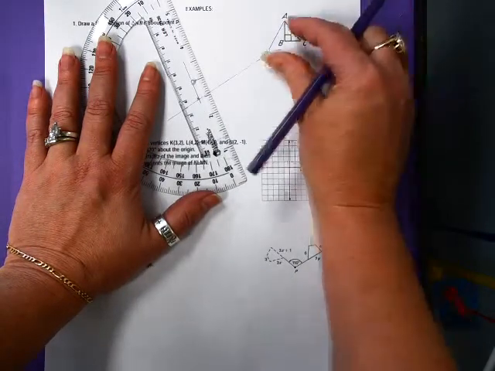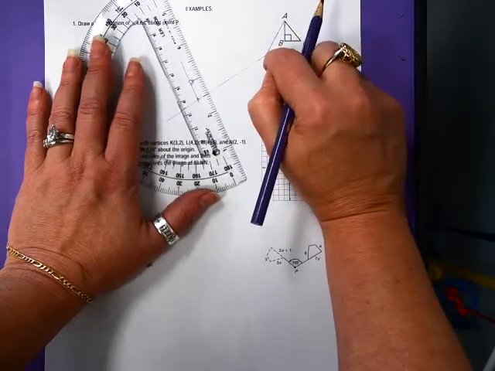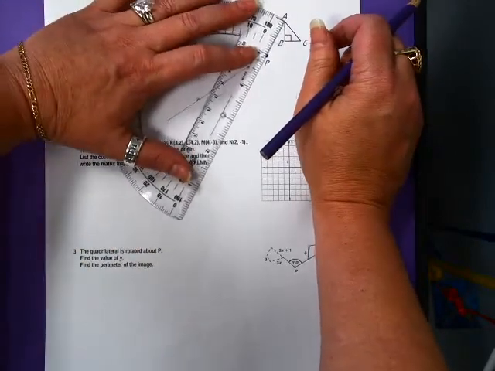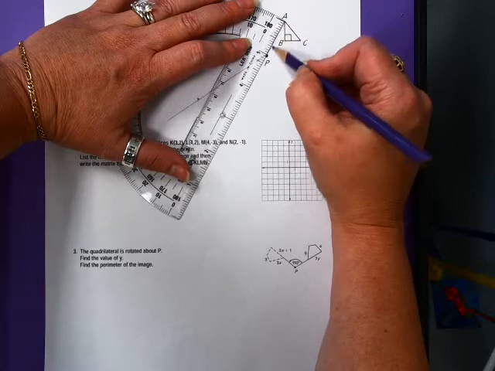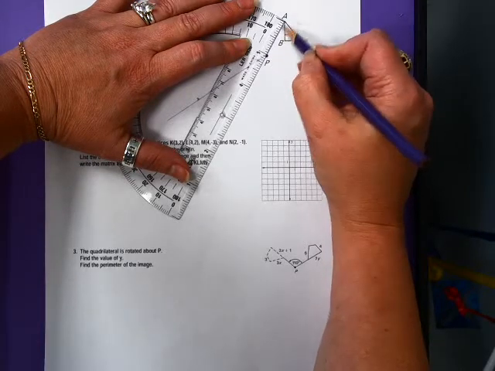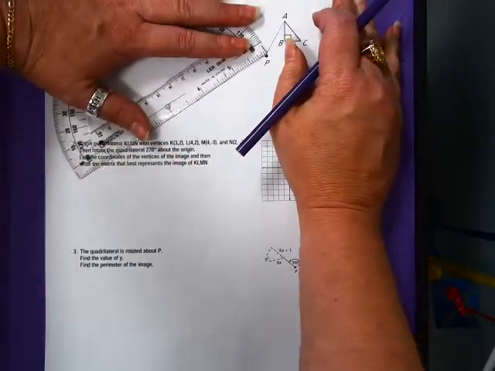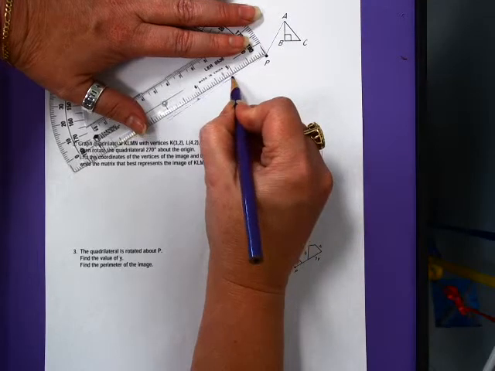Okay, so this purple segment AP is the distance between the center of rotation and the vertex. So you need to measure that. That's about 1 and a tiny little bit. So I'm going to go over here and measure that same distance. 1 and a tiny little bit is right here.